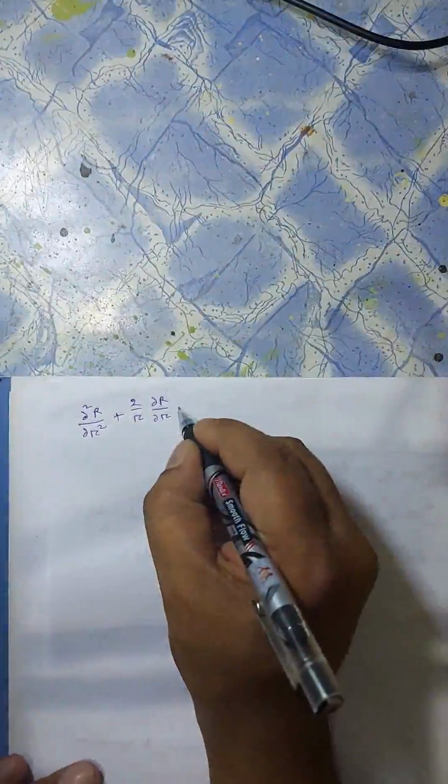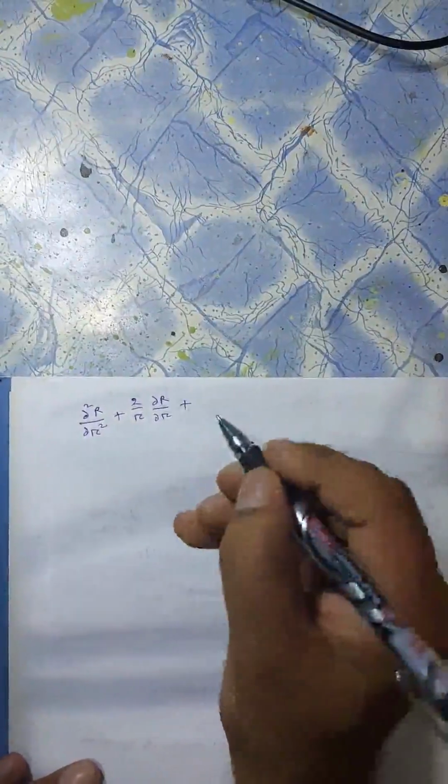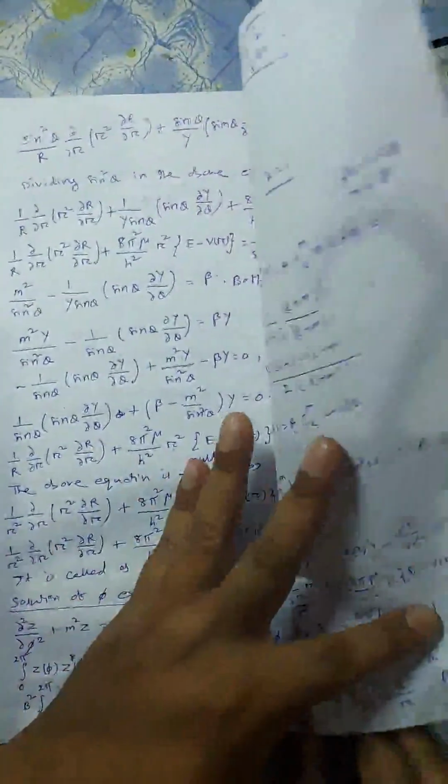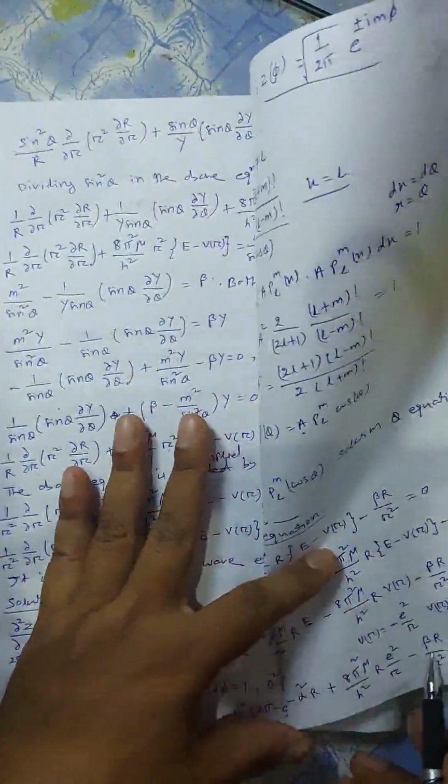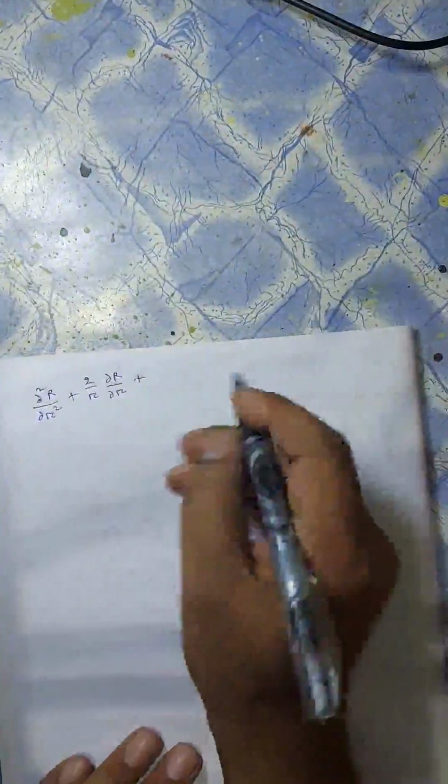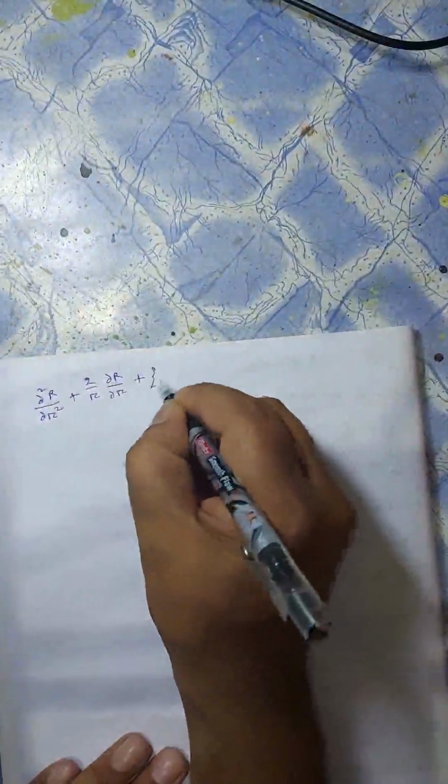Now we have to take R common from the last three. If you take R common, what do you get?